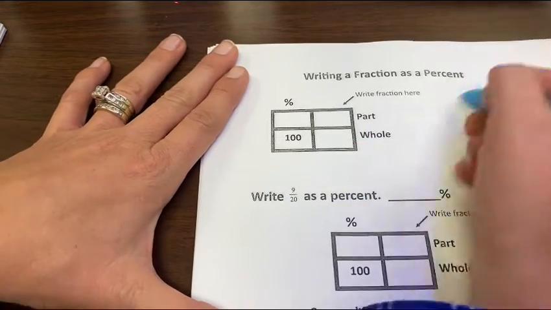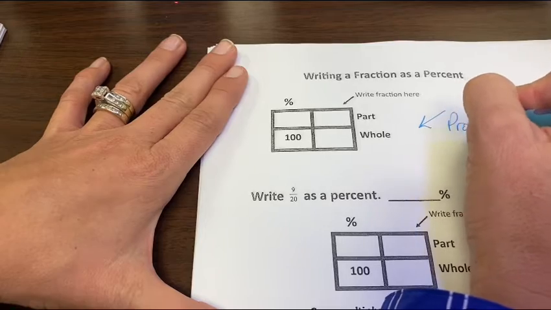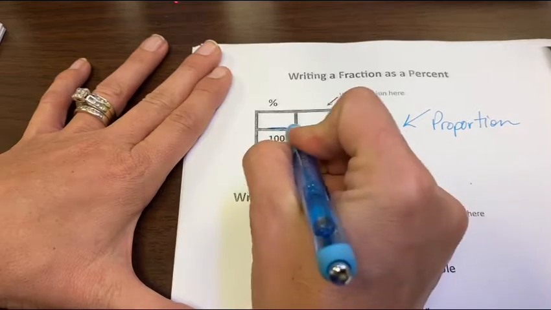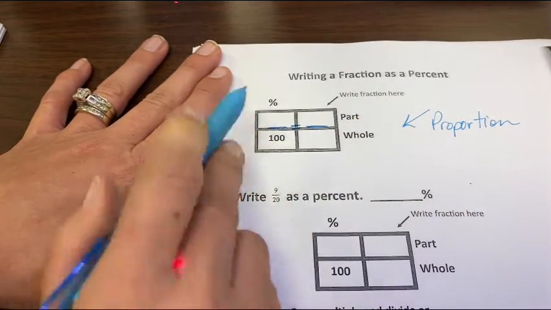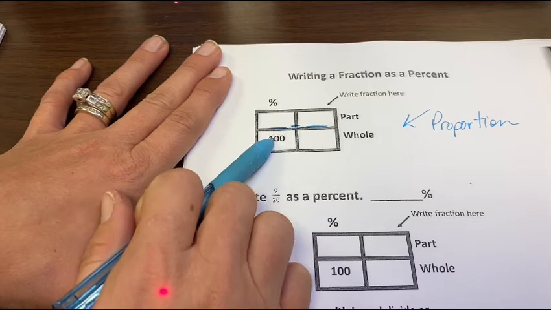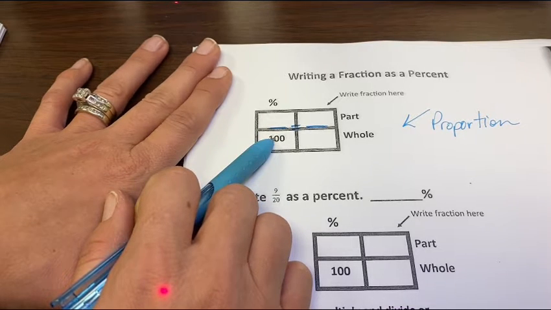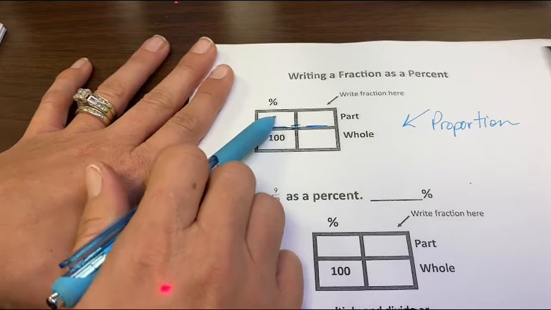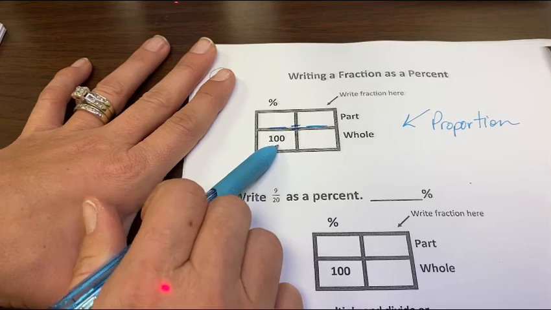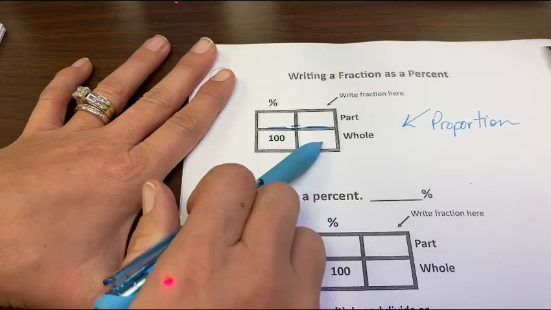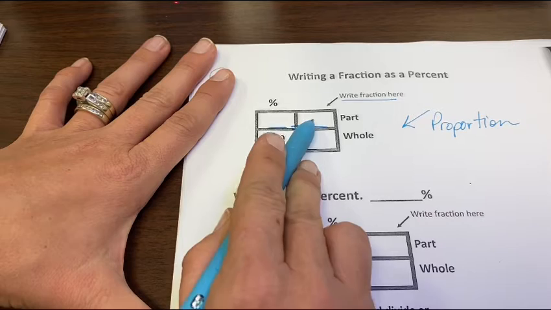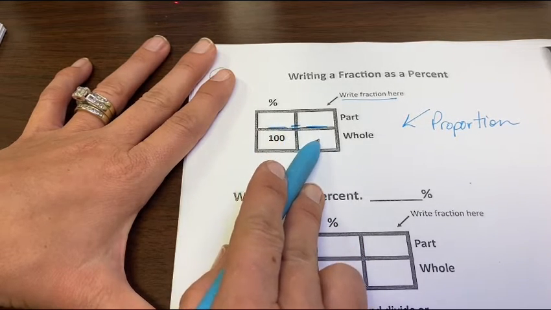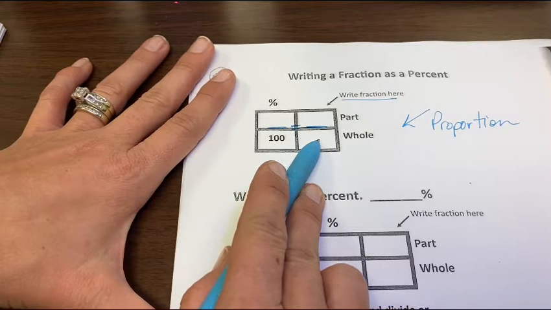So this percent box is basically a proportion. So you have a ratio, an equal sign, and a ratio. So you have part to whole and part to whole. So with percent, remember percent always means out of 100. So we're going to find what percent out of 100 is going to be equal to this fraction. So we're going to write our fraction here. If it was 1/5, we'd put 1/5. If it was 2/10, we'd put 2/10. And then we're going to solve it like a proportion.